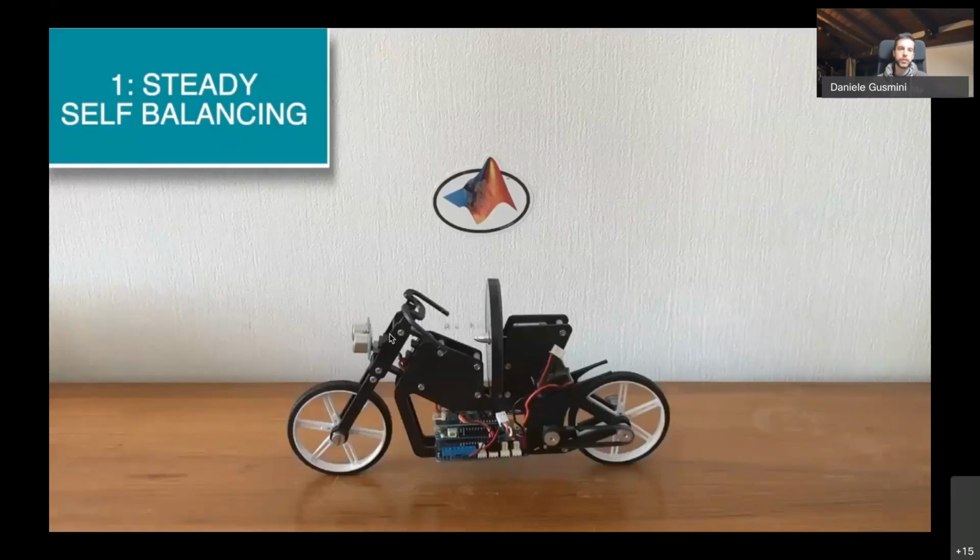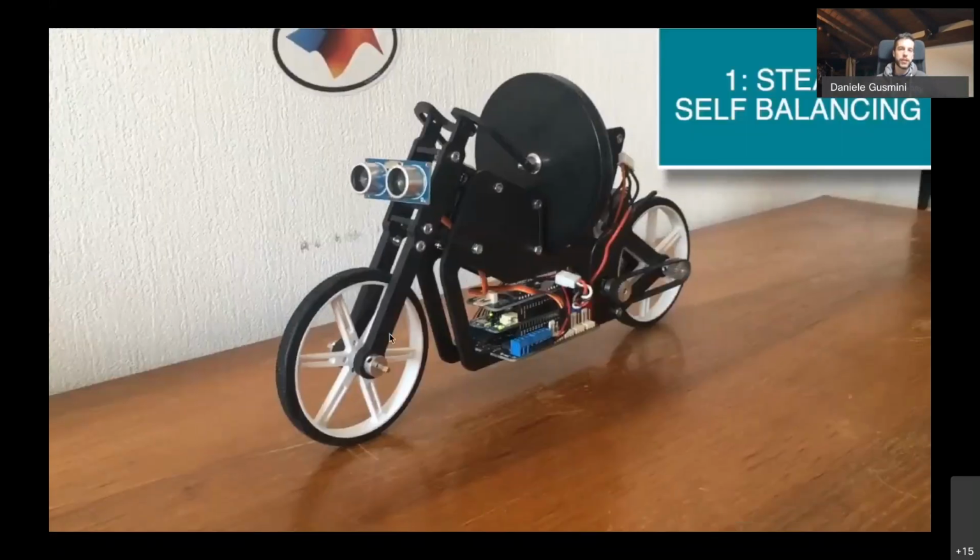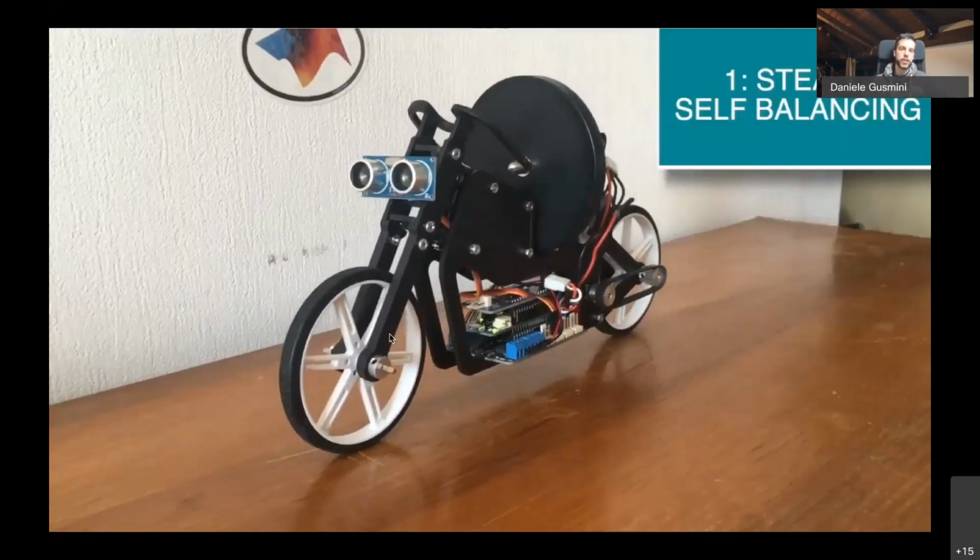I want to start from the end to make you understand what effectively our goal is. Here you can see our motorbike. The first task is this one, the steady self-balancing. As you can see, the inertia wheel is rotating in one direction, and the motorbike is balancing on itself.